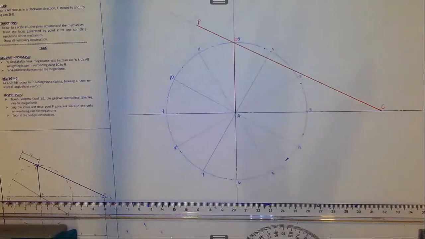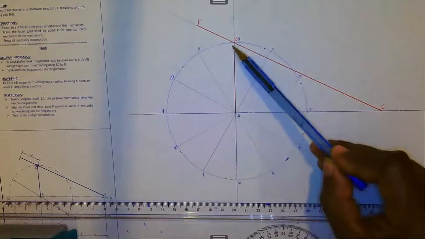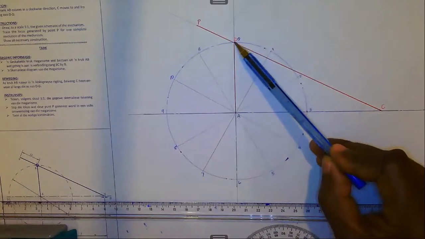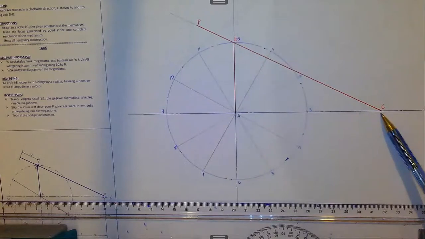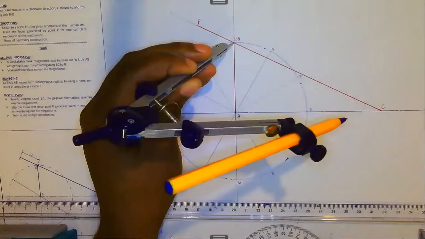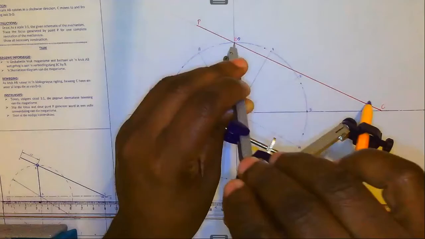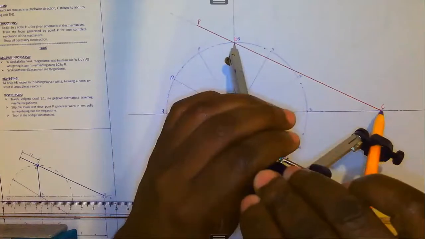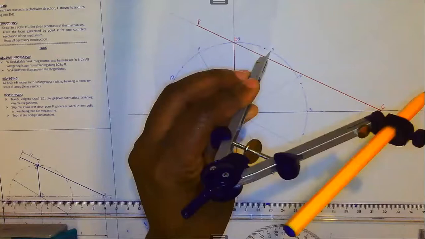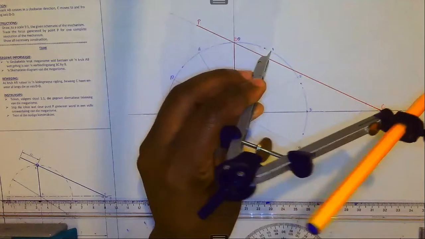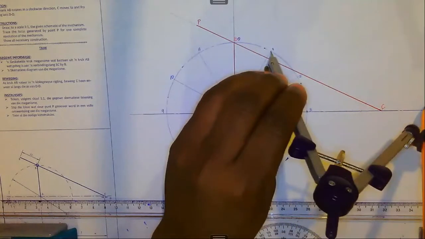The next thing that you would need to consider is, let's suppose point B has shifted from here to there. Where would be point C? So you take the distance between B and C. You open it like that. You are going to stand at B1 and describe an arc like that.